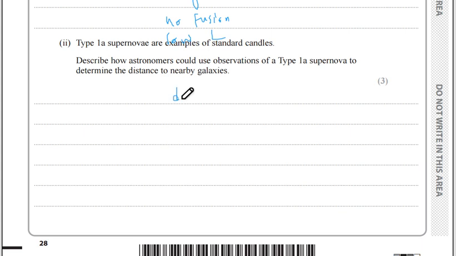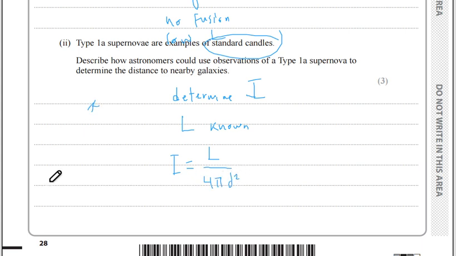So we need to determine luminosity, intensity. And as luminosity is known because they are standard candles, and standard candles are stars with known luminosity. So by determining I, and as we know that I equals L over 4 pi D squared, here is the star, here is the Earth, and this is the distance D. So intensity is luminosity divided by 4 pi D squared. So from this, D can be measured for the supernova, okay?